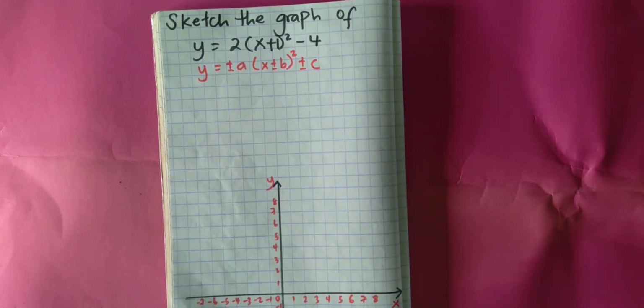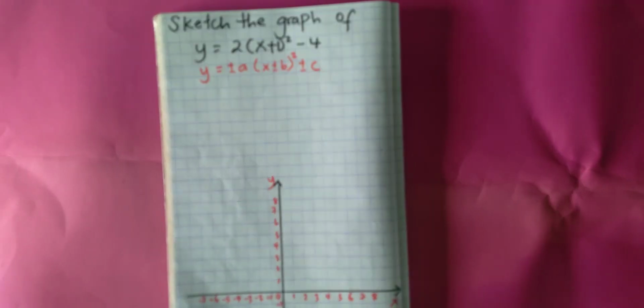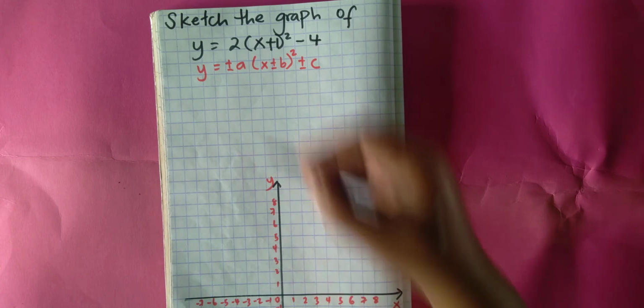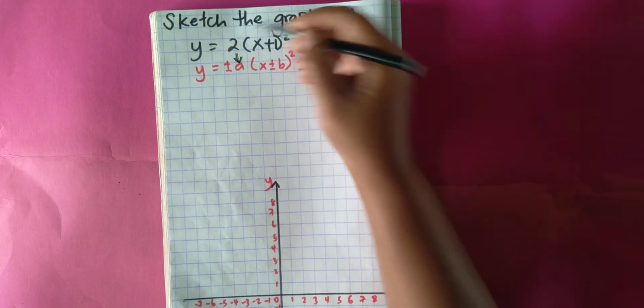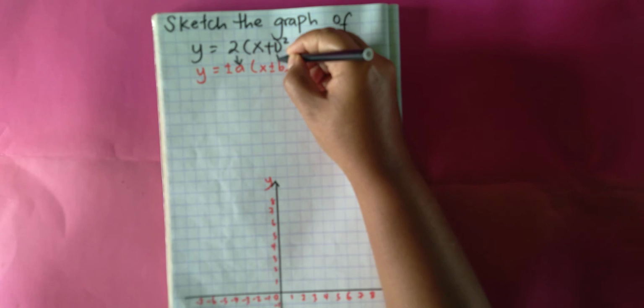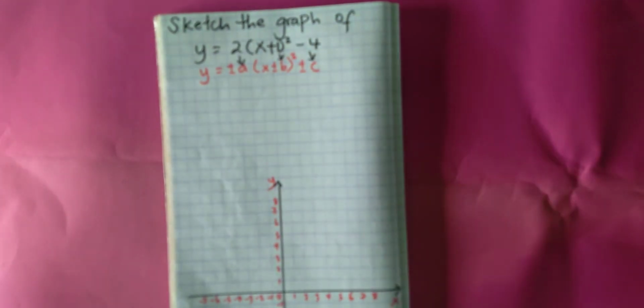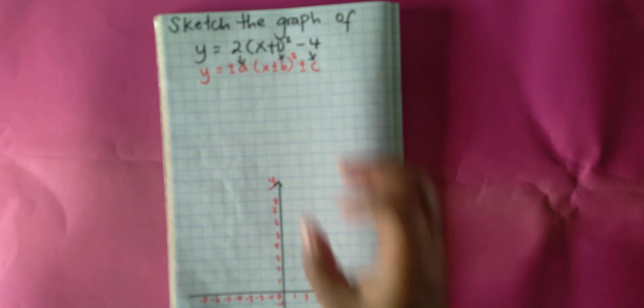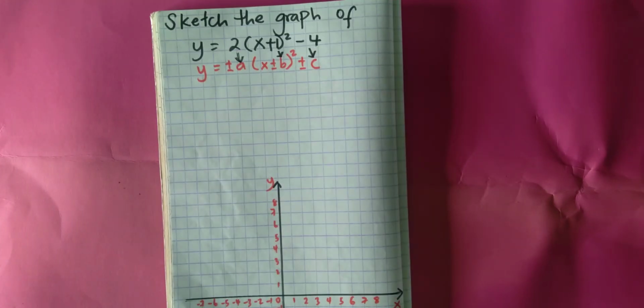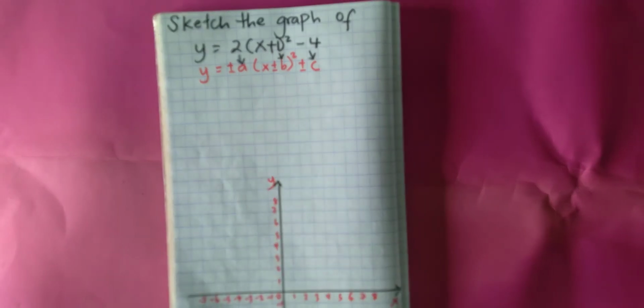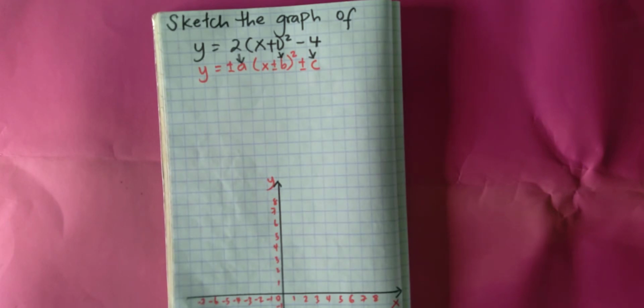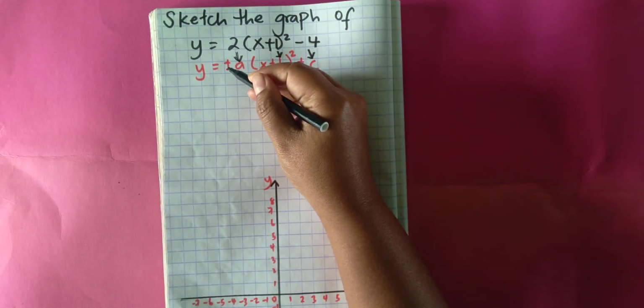Okay, so looking at our question, it is exactly in this form. So from there we can see that our a is 2, our b is 1, and our c is negative 4. Okay, but before we actually answer the question, I would just like to note the meaning of this a, b, and c. What is the meaning of it? Before that, there's a plus and minus there.